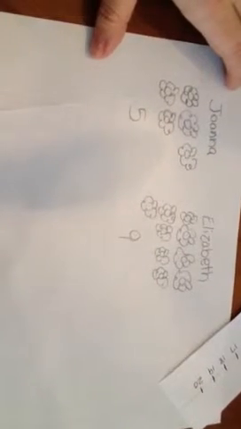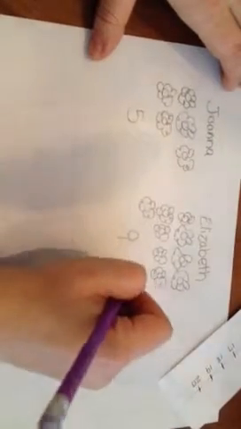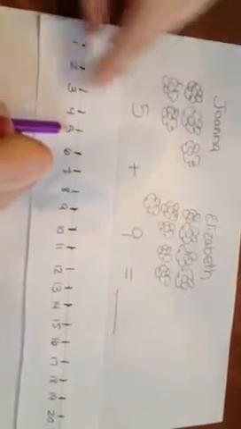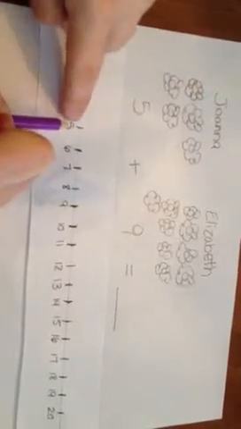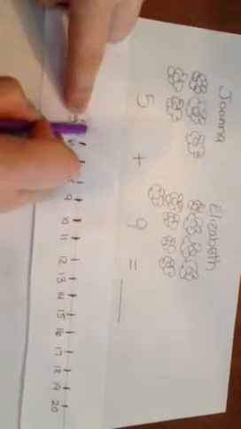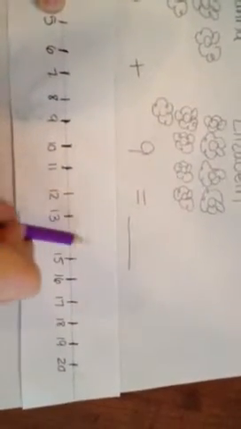So how many flowers did they draw in all? I know 5 plus 9 must be equal to something, so let me get my number line out again. I'm going to start with 5 because that's what Joanna has, and then I'm going to add 9 because that's the number that Elizabeth has. 1, 2, 3, 4, 5, 6, 7, 8, 9.